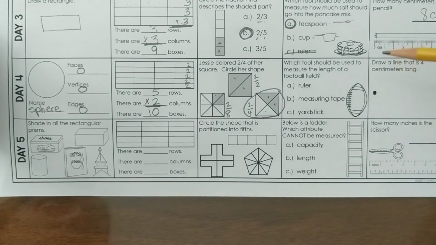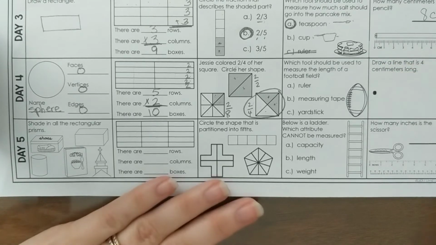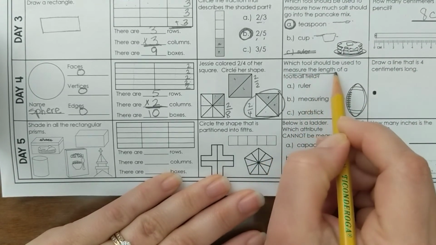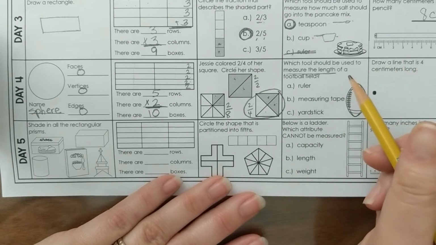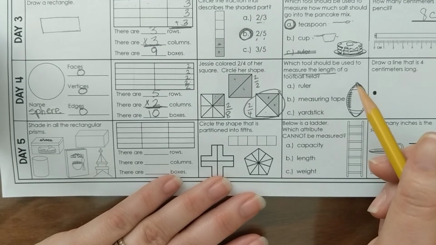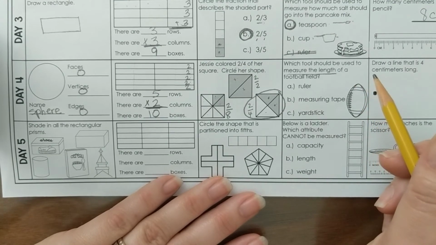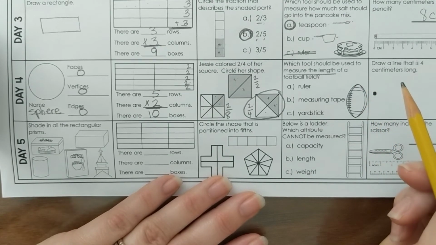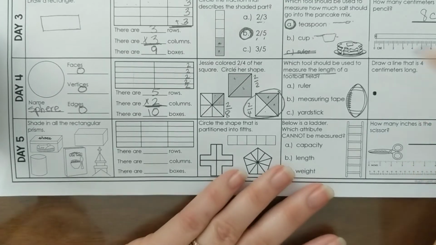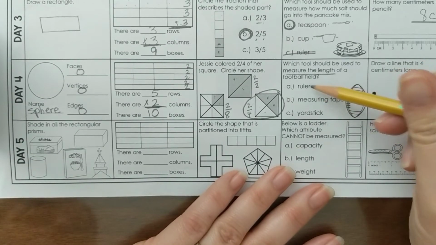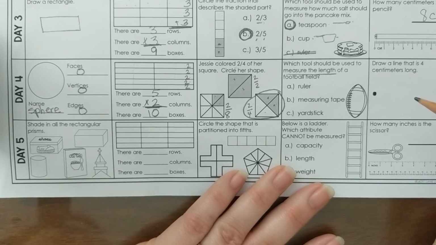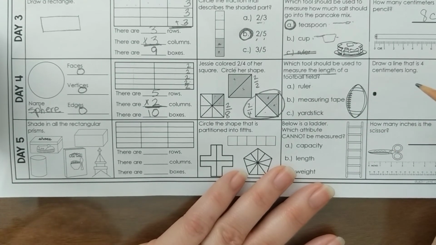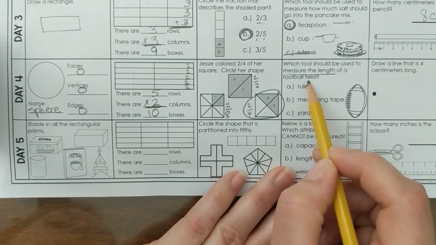Okay, which tool should be used to measure the length of a football field? We are measuring length. Okay, so we're not going to use a scale because that measures weight. We're not going to use cups or teaspoons because those measure capacity. So all of these tools here do measure length. We just need to think of which one would make the most sense to measure a football field.